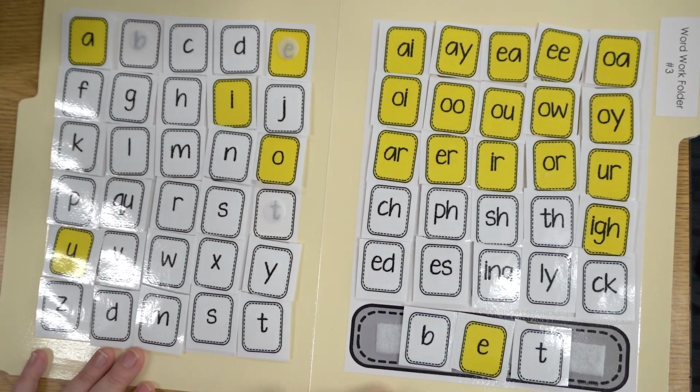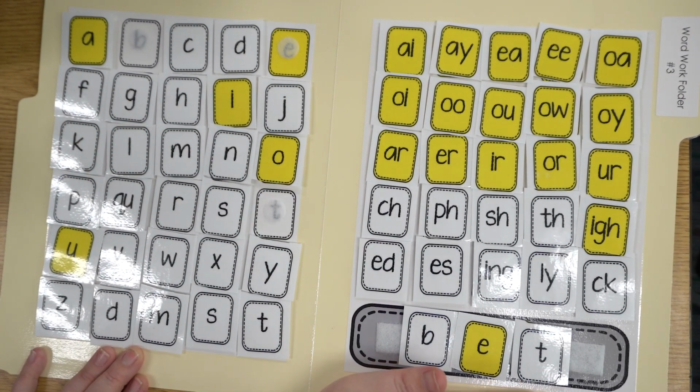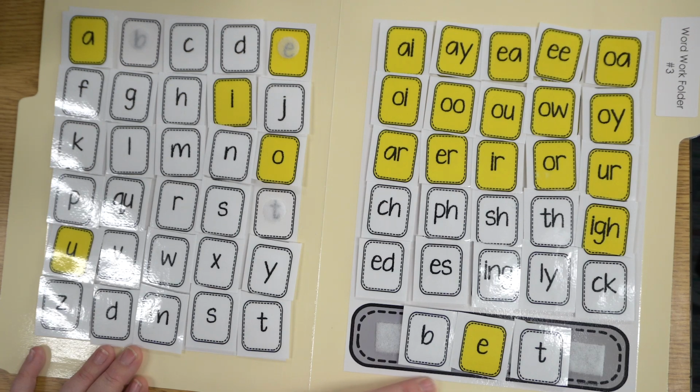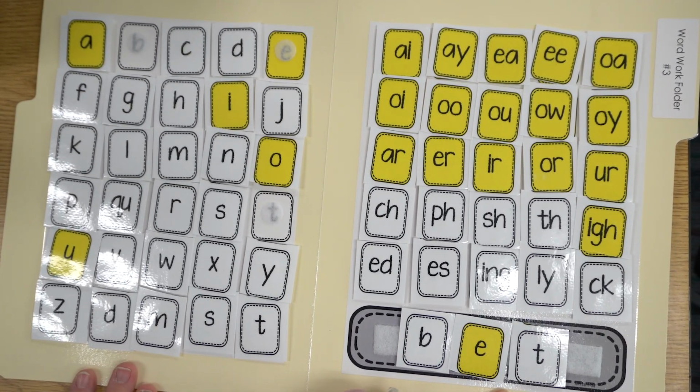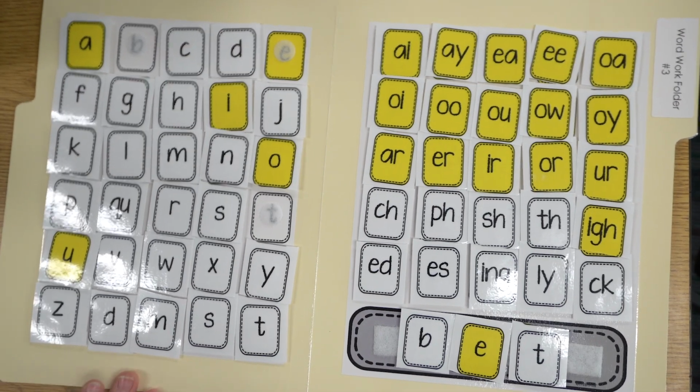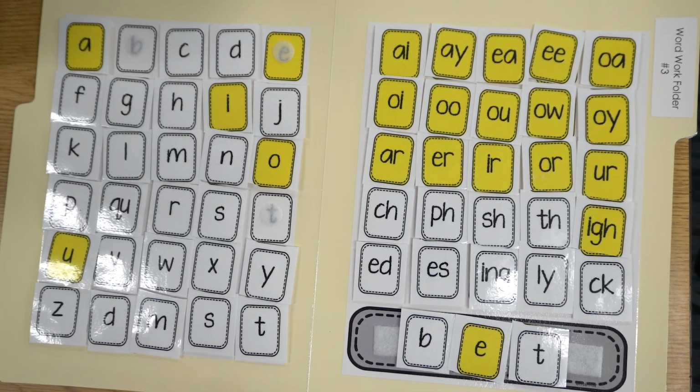So now I just made this word. Read it with me. Et. Now let's read it together. Bet. Very good.